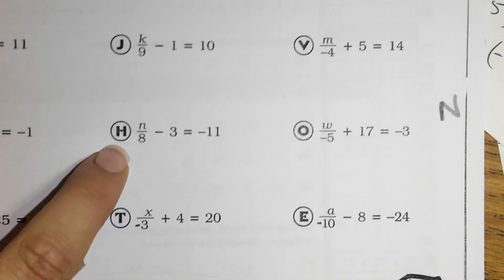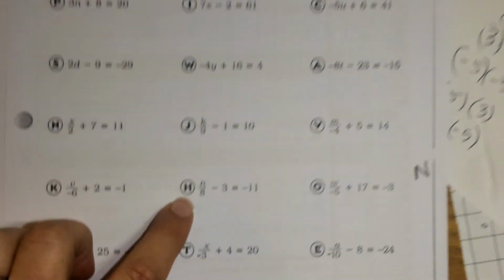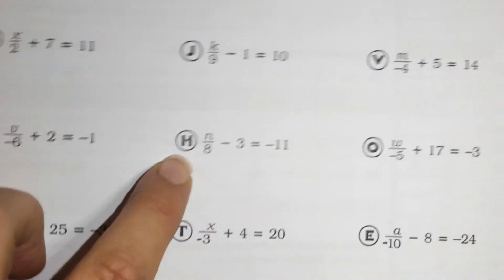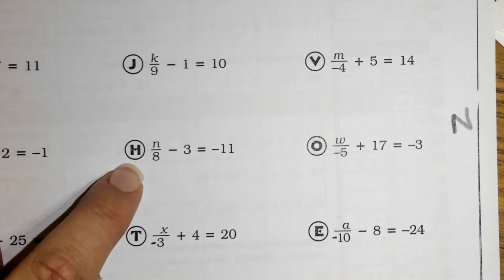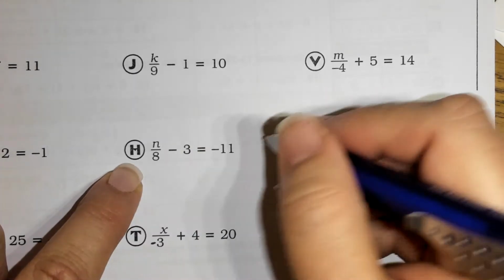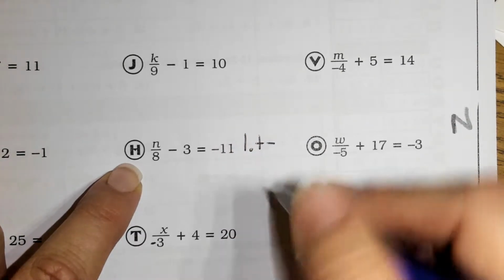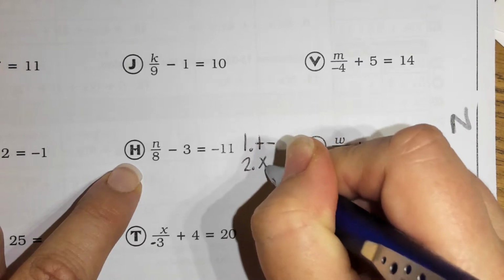H in the middle of your page. I'm going to start down here. If you look, it's way in the middle of your page, but I want to start with the harder ones, because if I do the harder ones with you, you should be able to do the easier ones. So, I'm looking at this, and I have to remember our steps. First, we add or subtract. Then second, I will multiply or divide.